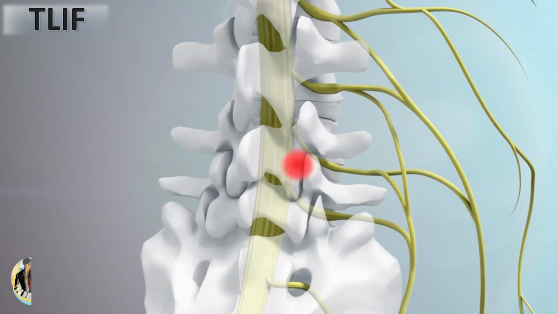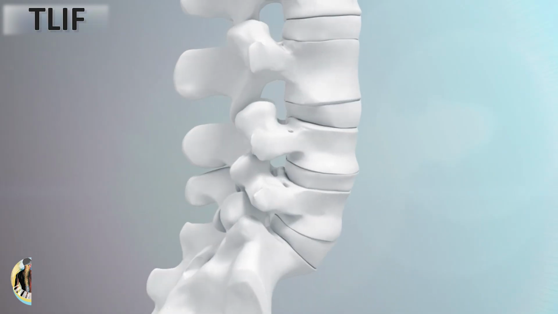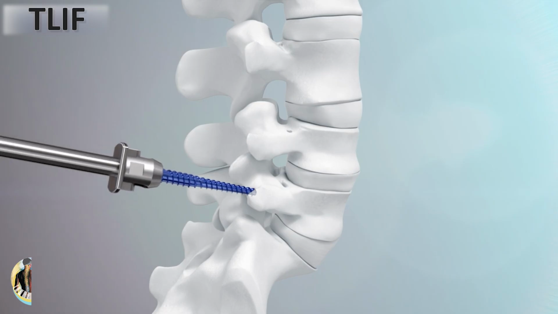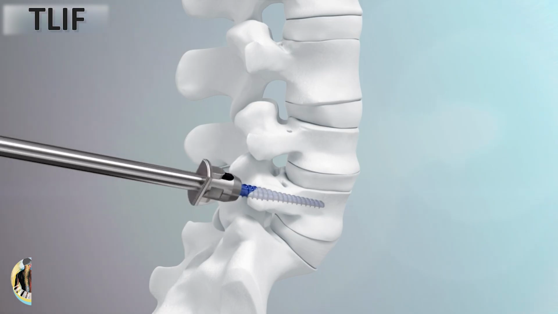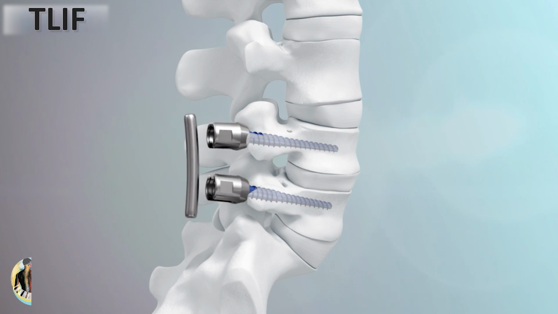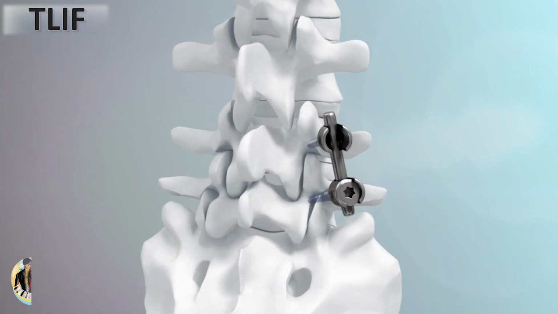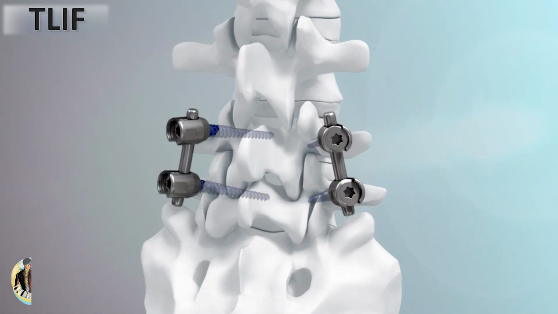After we remove the cyst and free the nerves, we use advanced, minimally invasive fusion techniques. We use specialized titanium implants to permanently lock the sliding bones together. By stopping the unnatural motion, we permanently eliminate the mechanical stress on the joint. The leak is sealed, the nerve is free, and the leg pain is cured forever.